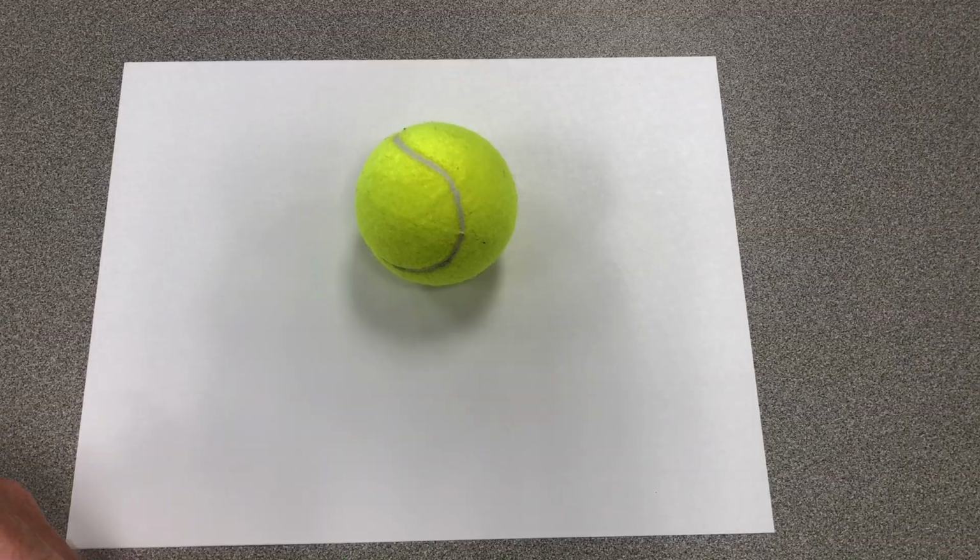Hello, everyone. I want to talk a little bit about Newton's three laws of motion.